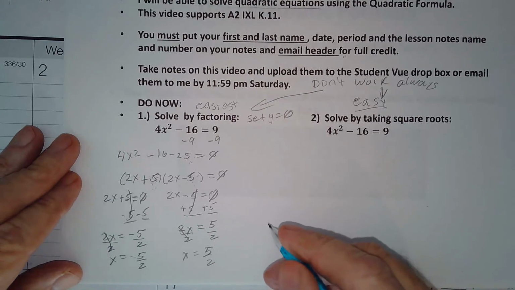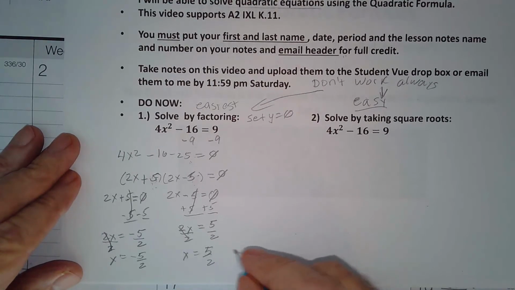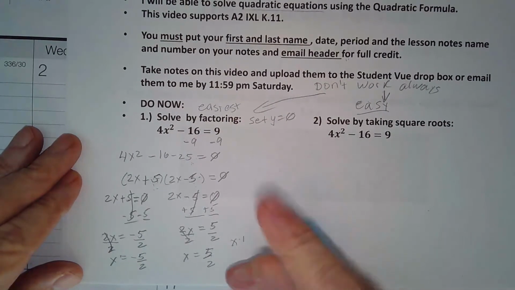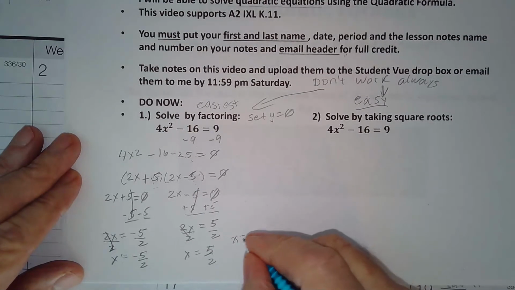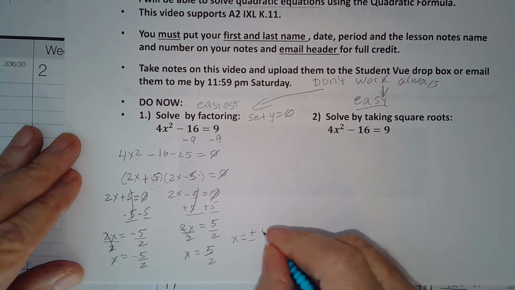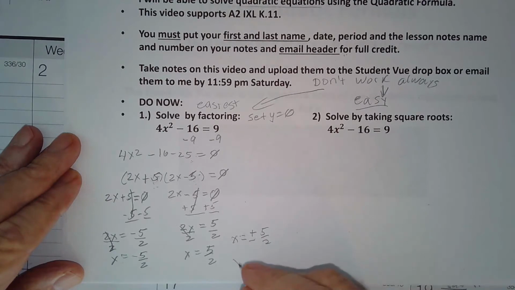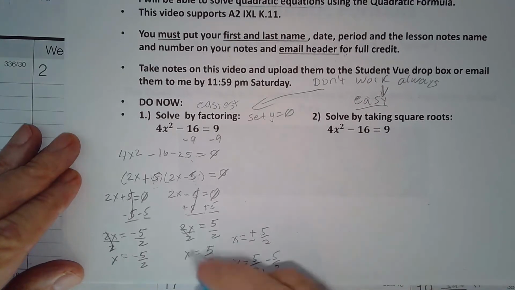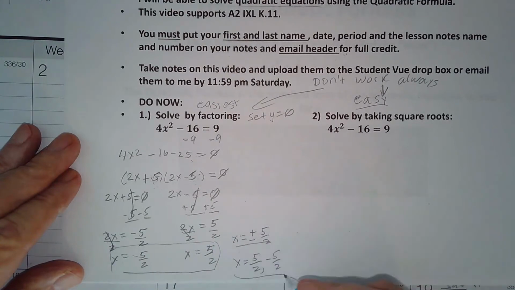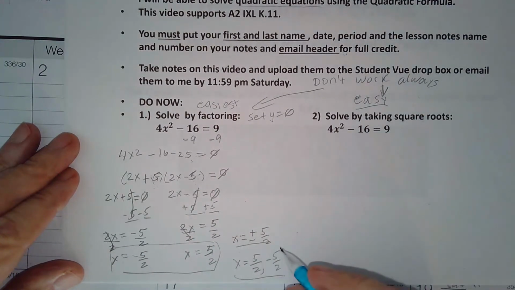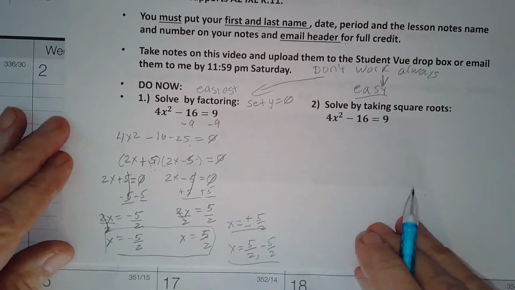And you could do plus or minus. x equals plus or minus 5 halves, or x equals 5 halves, comma, negative 5 halves. Whichever, all of these are correct answers, but whichever works in IXL, that's the one you want to do, okay?